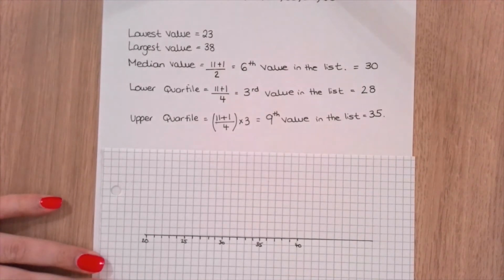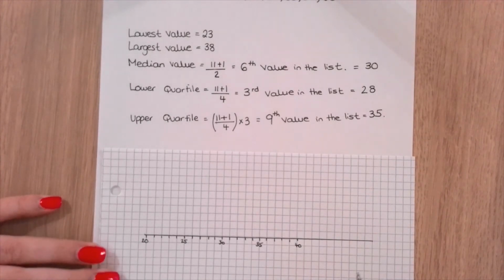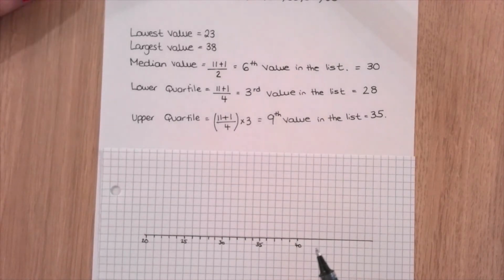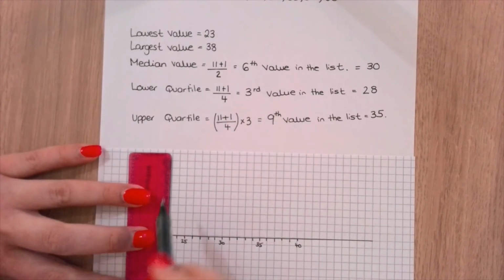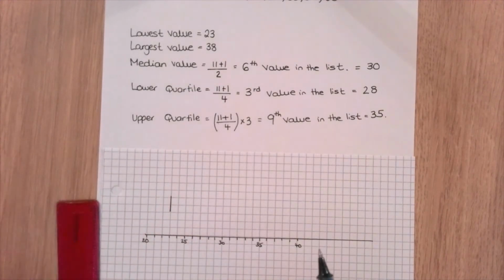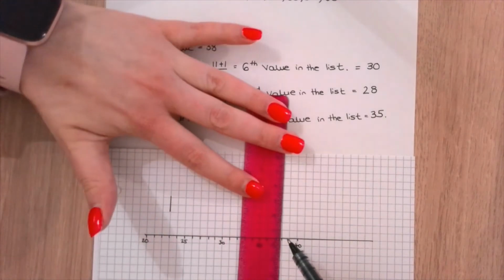And all we now need to do is, I haven't actually given you any information about the data that I've given you there, so I can't really label on what it is, but if it was length of a leaf, let's say, I don't know why I've just chosen a leaf, I would just write under here length of a leaf and then whatever the unit is that it's been measured in. So my lowest value was 23, so 21, 22, 23, I'm going to draw myself a line. My largest value was 38, which is here.